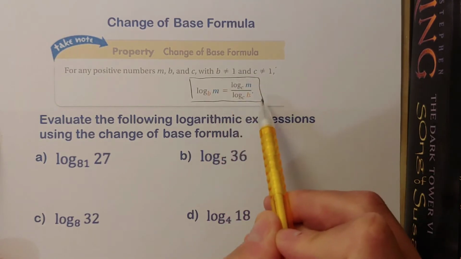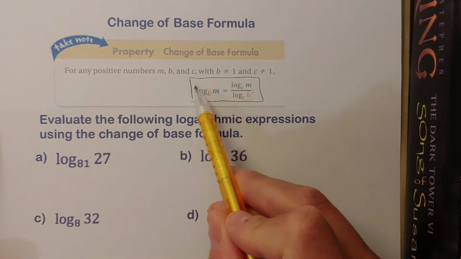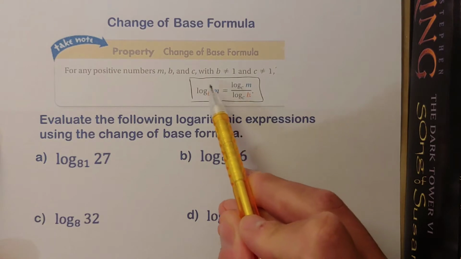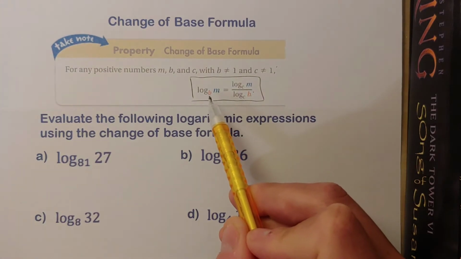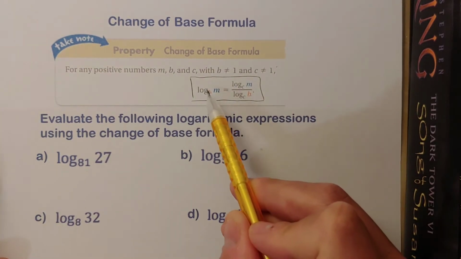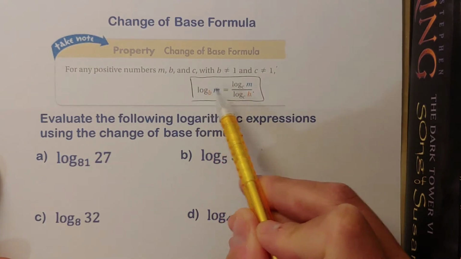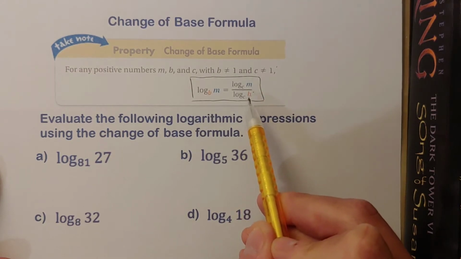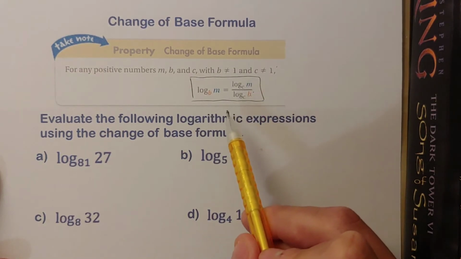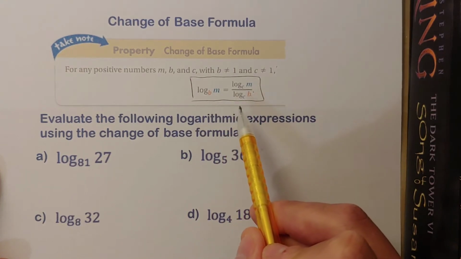Now, why would we ever want to do this? Well, two reasons. Sometimes you want to evaluate a logarithm and the numbers are not nice that you can do it in your head, and you might need to use your calculator. However, a lot of calculators, their log button is only in base 10. So what this basically does is it allows you to change any log into a quotient of two logs with a base 10. Or sometimes we're given a log where changing the base becomes advantageous to us.